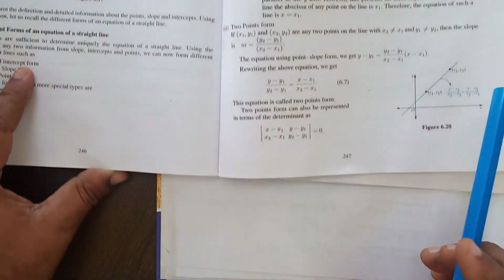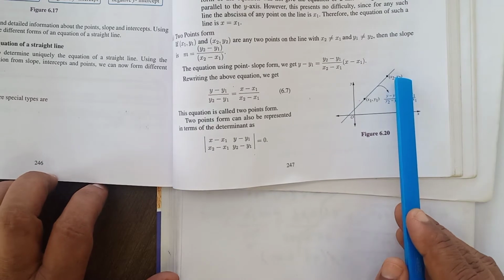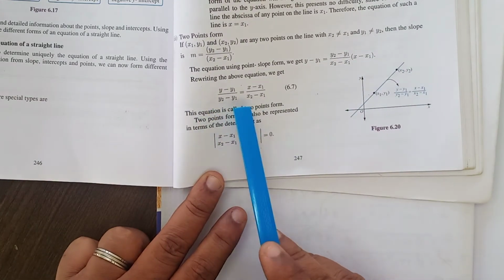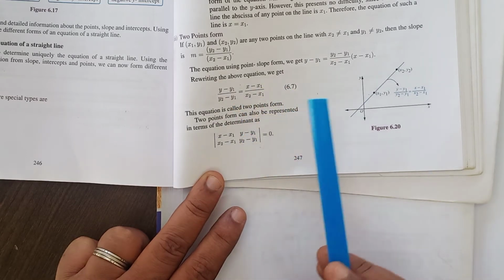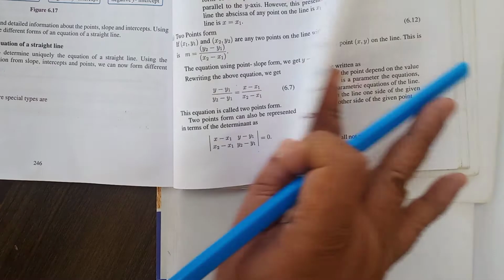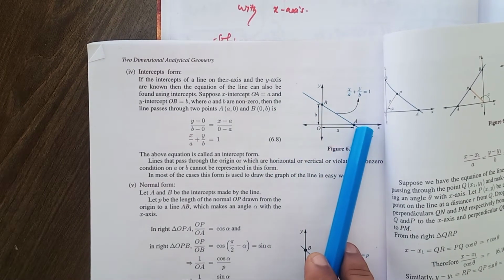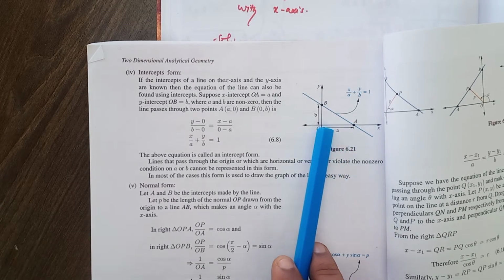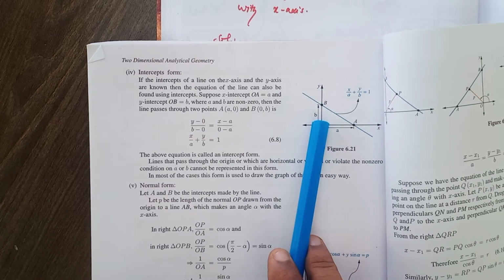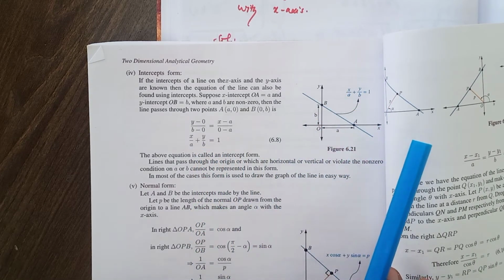The next one, a straight line passing through 2 points, x1 y1 and x2 y2. The equation here is y minus y1 by y2 minus y1 equal to x minus x1 by x2 minus x1. The next one is intercept form. If a straight line is passing through A and B, A lies on the x-axis, B lies on the y-axis. Here OA is the x-intercept represented by the letter a and OB is the y-intercept represented by the letter small b. And the equation is x by a plus y by b equal to 1.